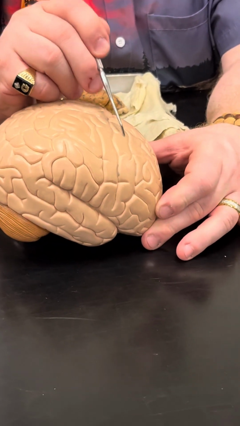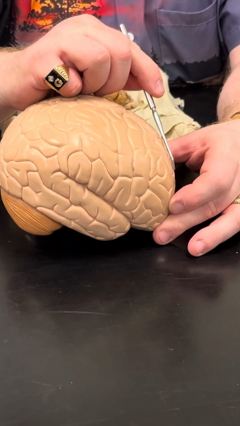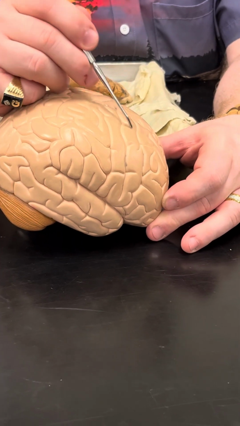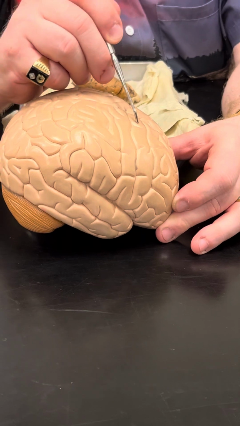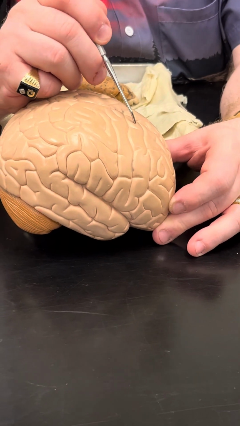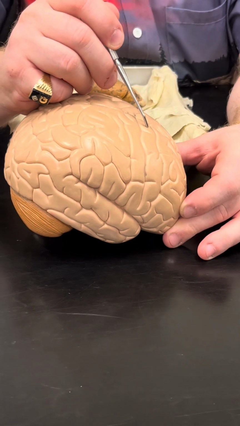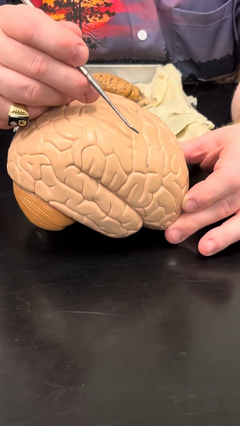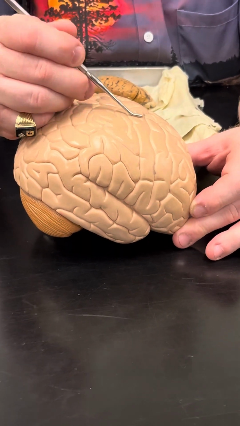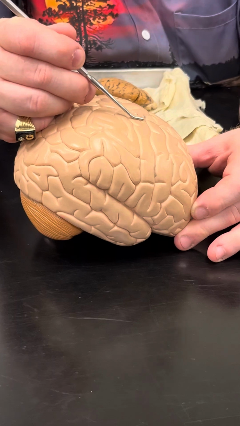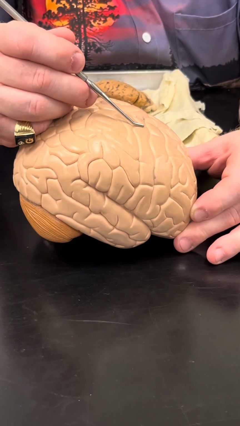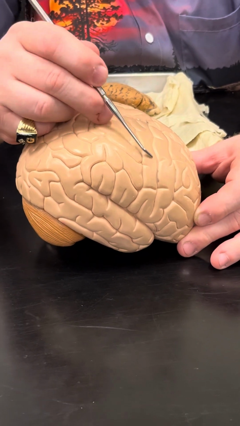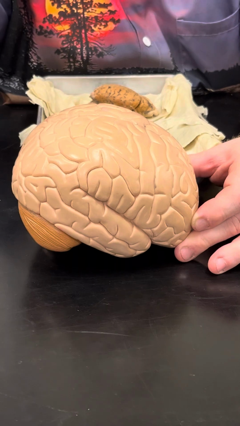The precentral gyrus is going to be in the frontal lobe. The precentral gyrus is going to be primary motor, where nerves are going to leave here and descend into the spinal cord. The postcentral gyrus is going to be receiving all the ascending fibers from the spinal cord, and this is going to be the primary sensory.